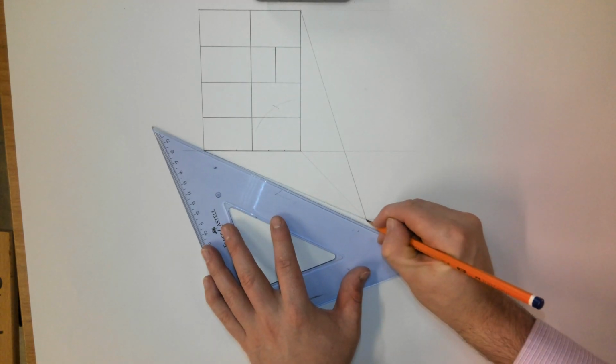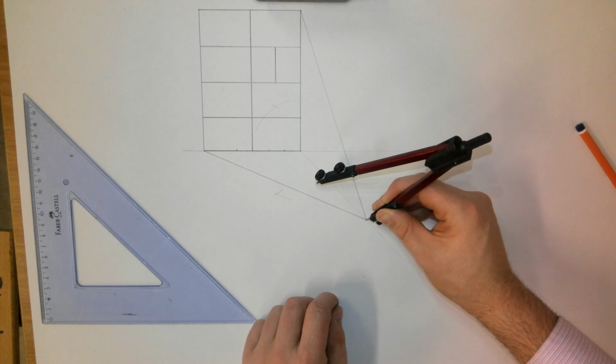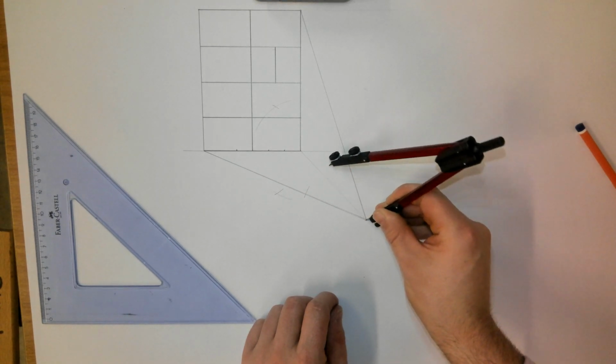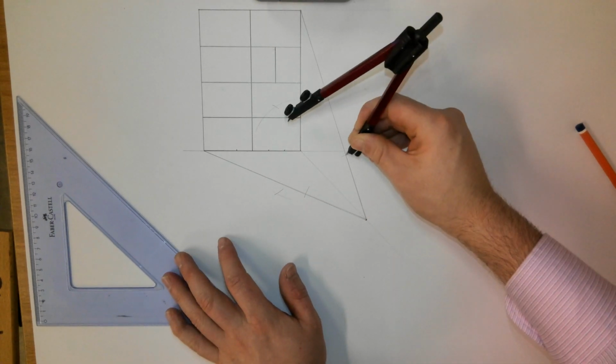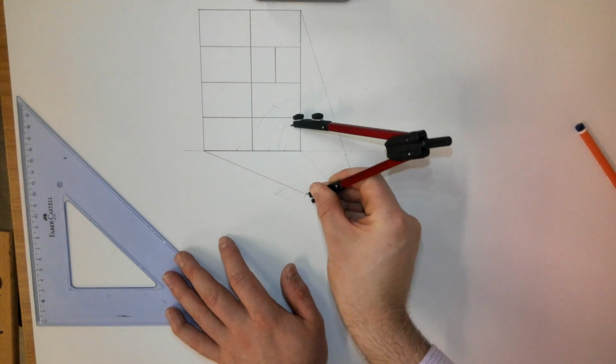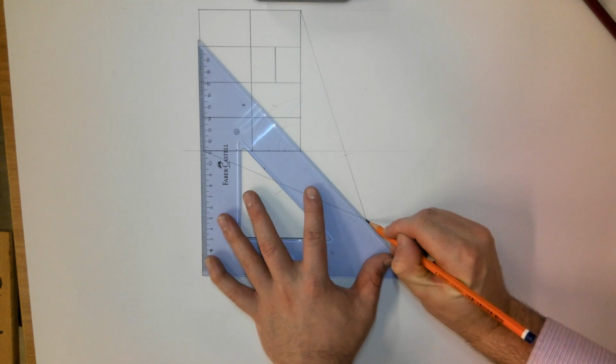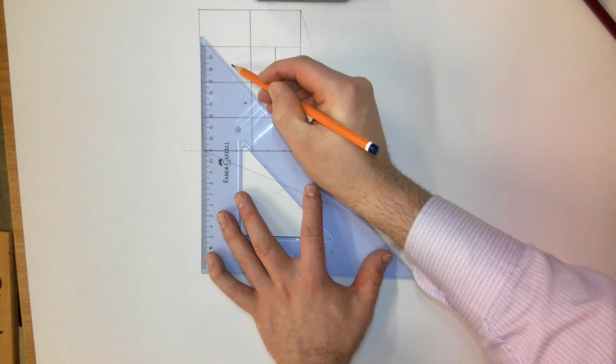And then we're going to bisect the angle to get the picture plane. So I'm going to take my compass, set it to any length, swing an arc, and arc there, and arc here, and arc here, and there's the bisector here.